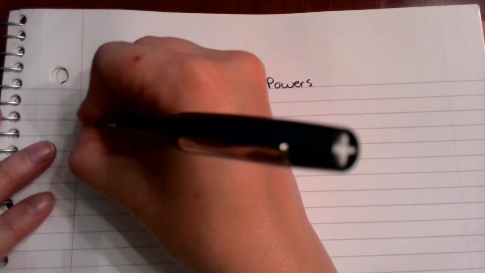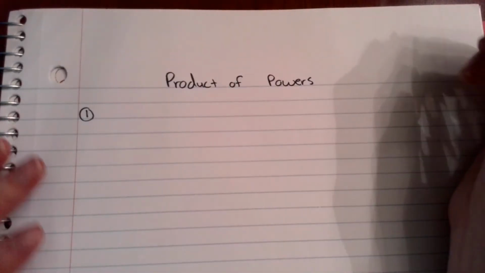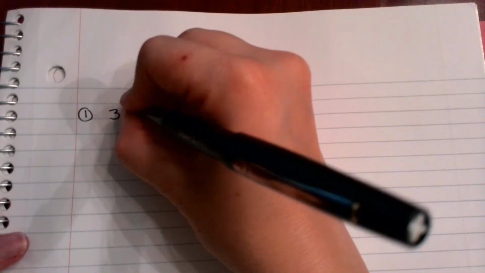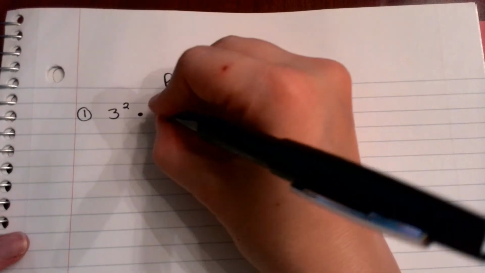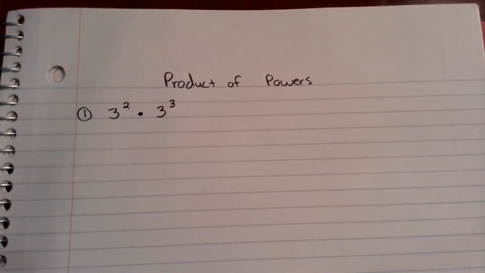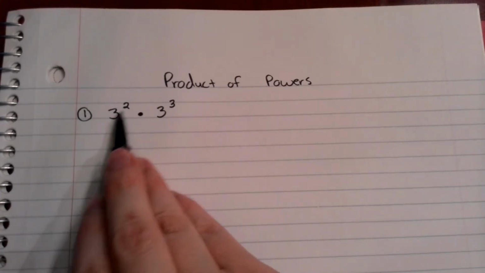So let's say that I have a problem like 3 to the second, and I want to multiply it by 3 to the third. And I want my answer to be in exponential form, meaning I don't want to know, I know 3 times 3 is 9.